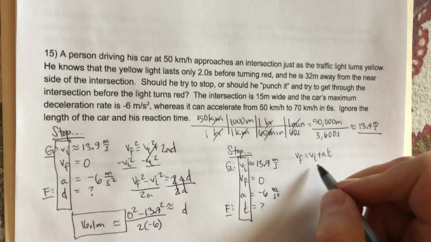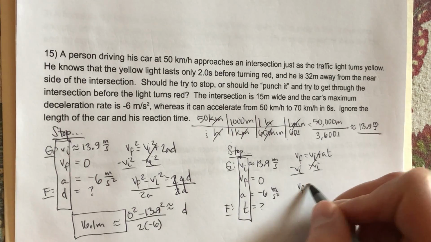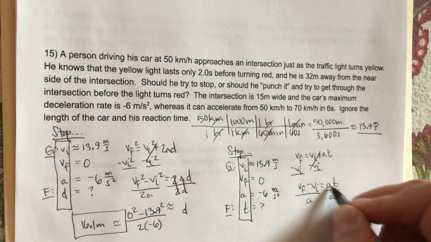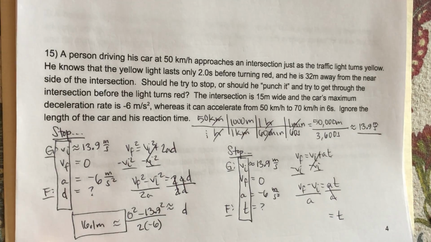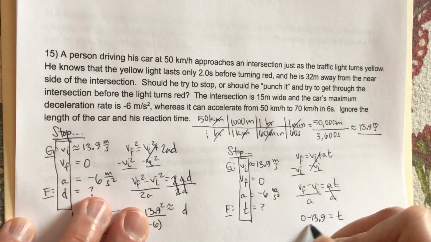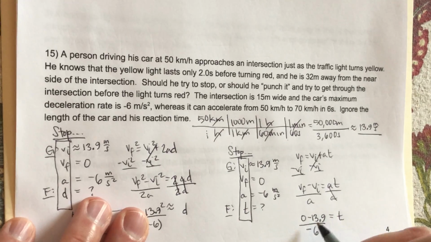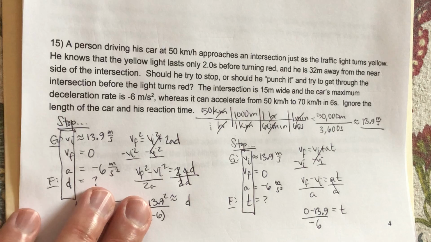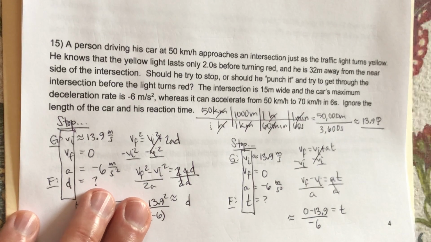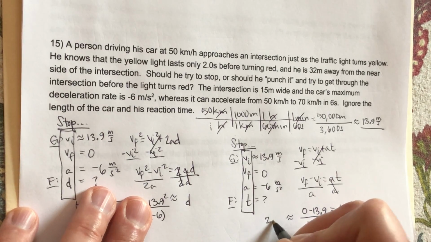This specific combination of variables we can analyze with VF equals VI plus AT. We want to find time, so subtract initial velocity from both sides. VF minus VI equals AT. Divide both sides by acceleration. So time, the numerator, VF minus VI, 0 minus 13.9, is going to give us a negative numerator. The acceleration is negative 6 meters per second squared, so a negative divided by a negative will give us a positive time, which it should be. So 13.9 divided by 6 is about 2.3 seconds.